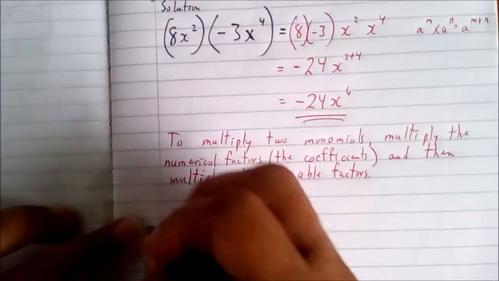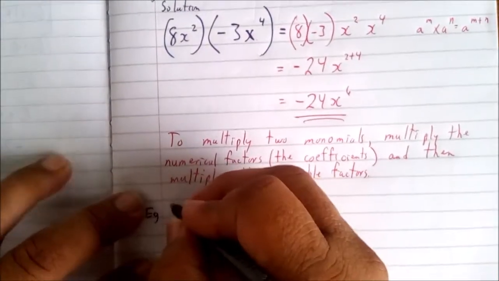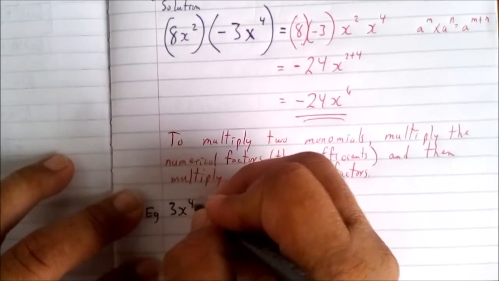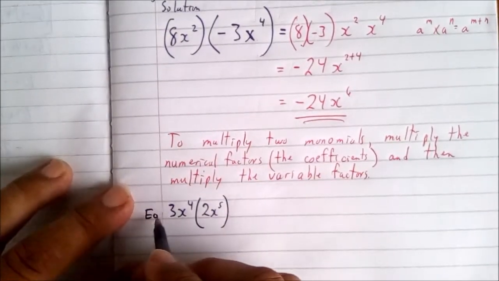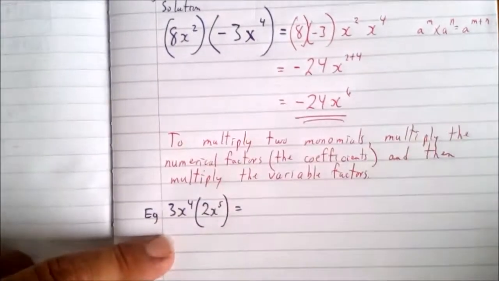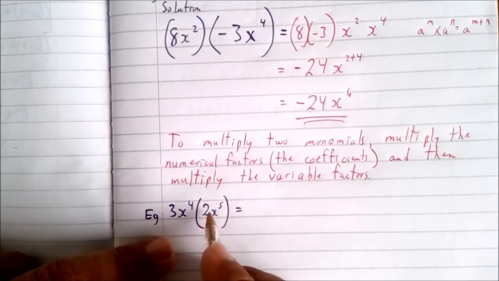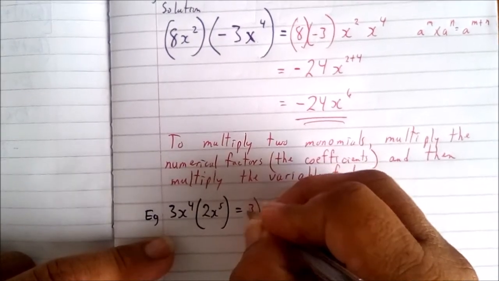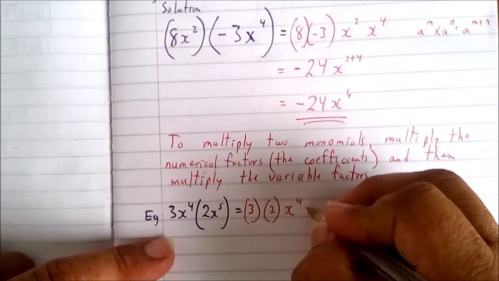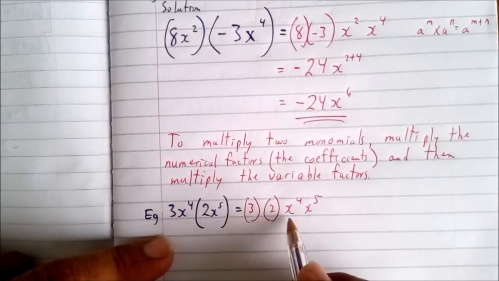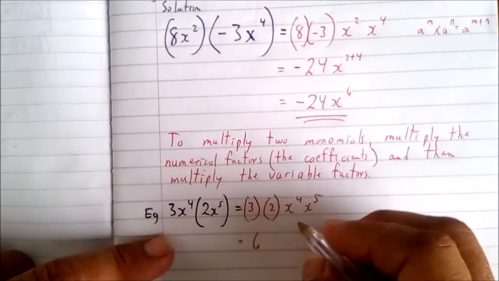So our next example, we won't be writing so much information, we're just going to the multiplication. 3x to the fourth times 2x to the fifth. This could be said as multiply. Equals. First thing, you multiply the two coefficients. What are the coefficients here? The 3 and the 2. So you will say 3 times 2, then times x to the fourth times x to the fifth. We are separating them. And then the next part says 3 times 2 will give us 6, x to the fourth.